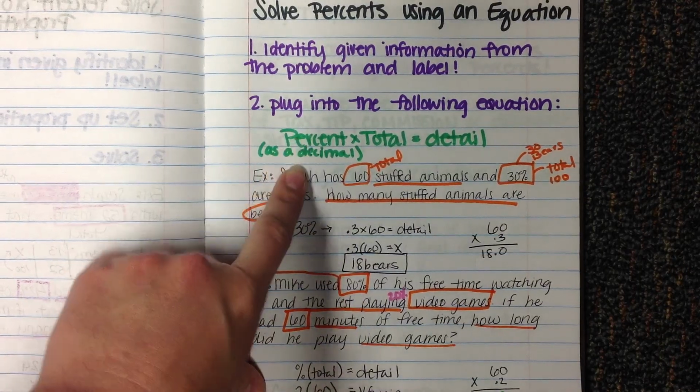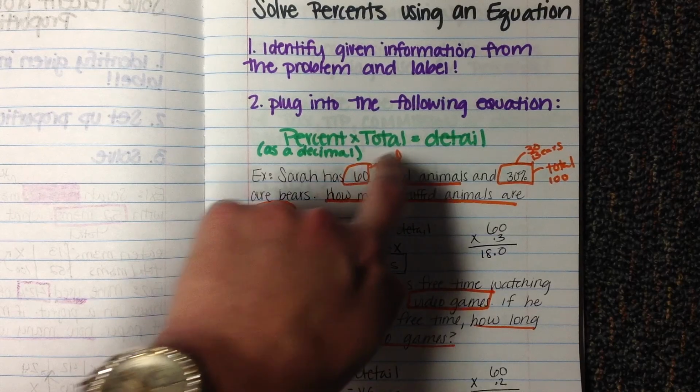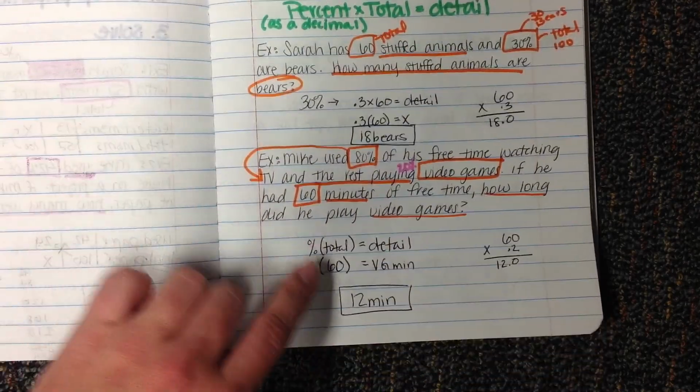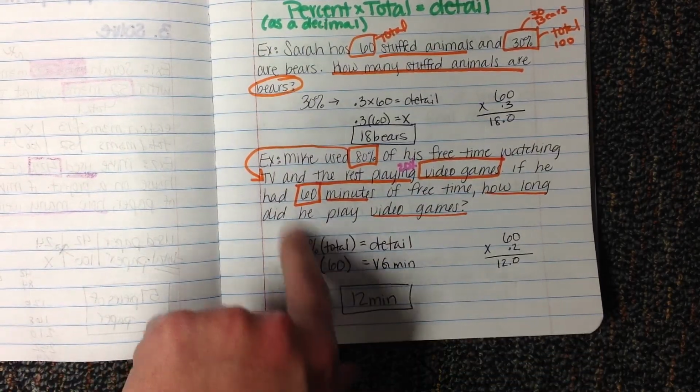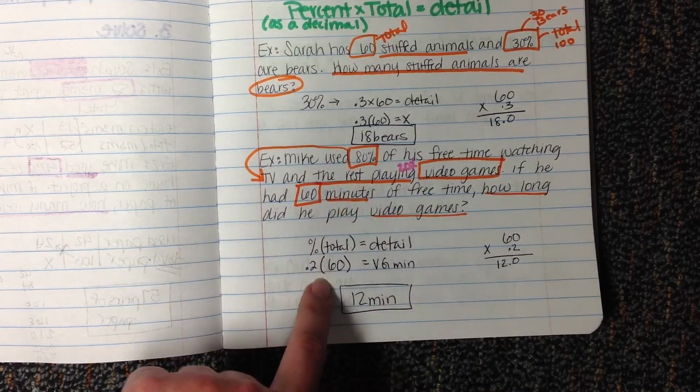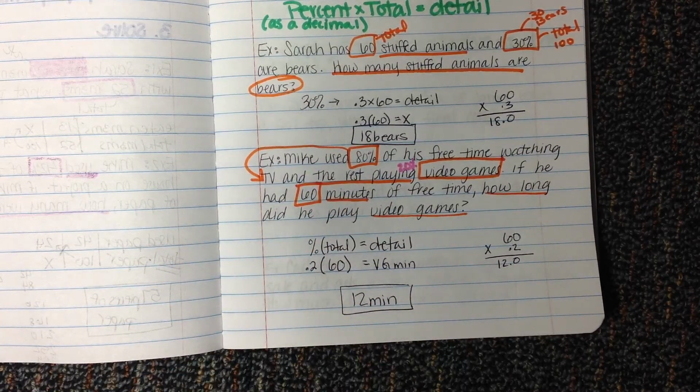Remember, it's the percent listed as a decimal times the total equals the detail. And sometimes they're going to ask you to come up with a different percent than what they give you in order to find an equation.